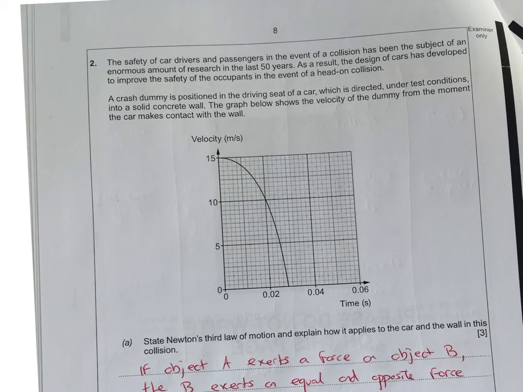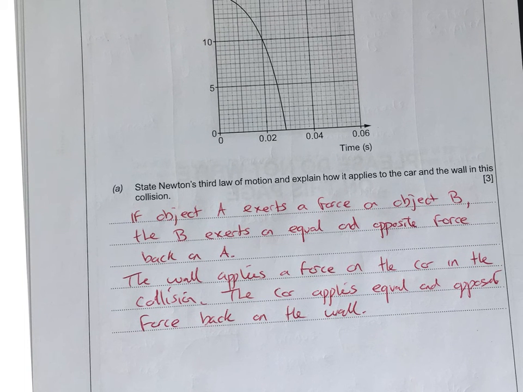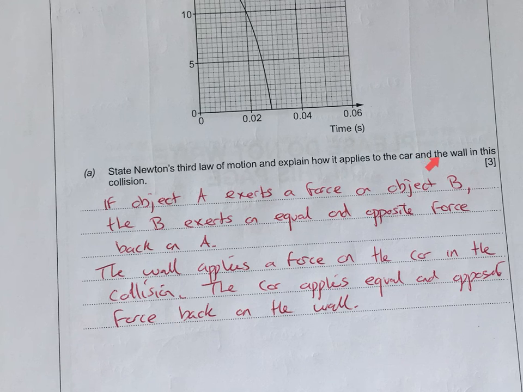Question 2 then, safety of cars. So what's Newton's third law? Object A exerts a force on object B, then B exerts equal and opposite force back on A. How does this relate to the car on the wall? And you're just replacing words for the wall now. So the wall applies force on the car, collision, the car applies equal and opposite force back on the wall.